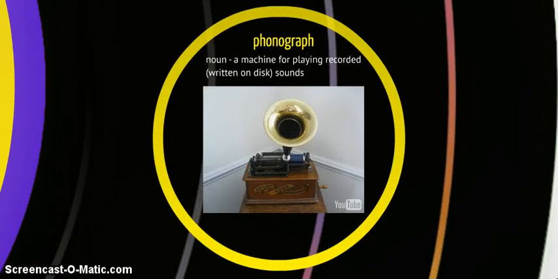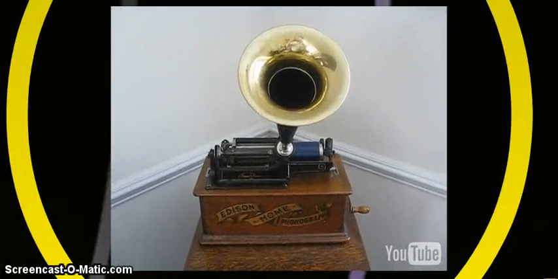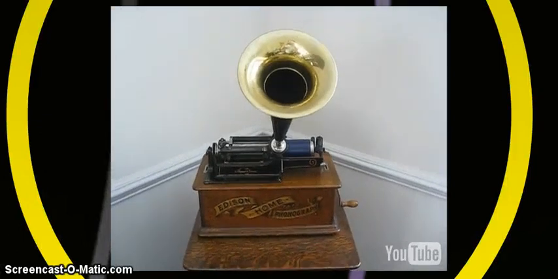Phonograph is a noun, a machine for playing recorded sounds or sounds written on disc, which makes sense because the roots are phon meaning sound and graph meaning to write, so written sound, right? And this is actually the Edison phonograph. So it's playing a recorded disc of music here.